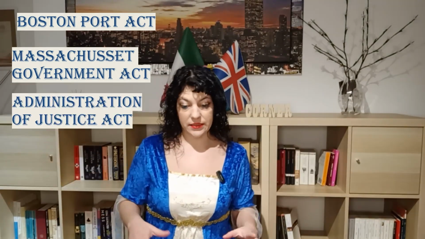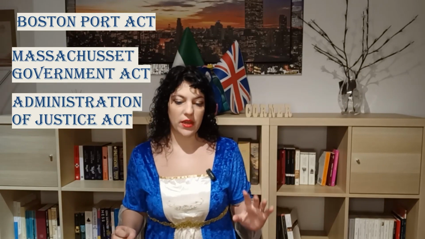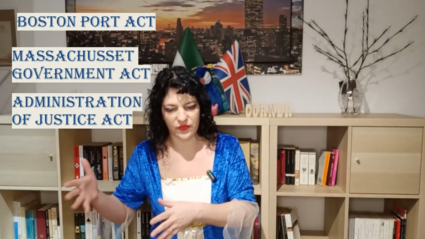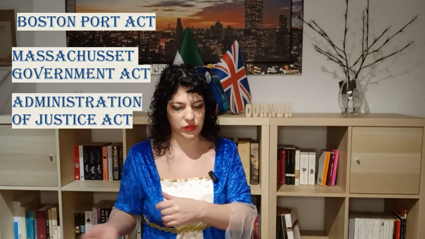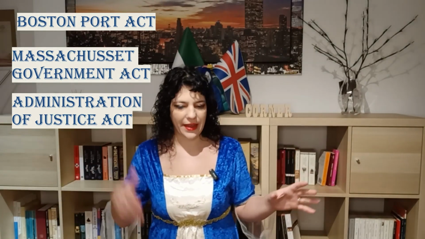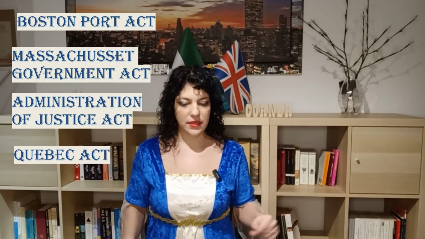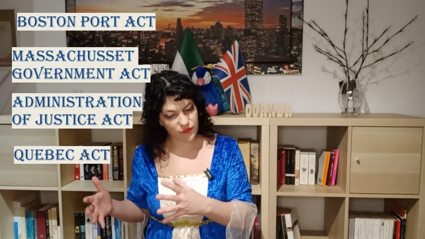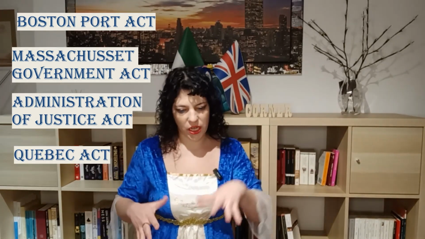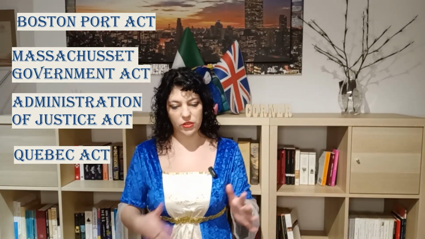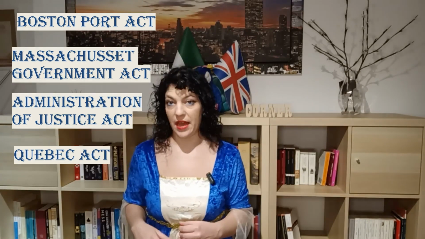The Administration of Justice Act ensured a fair trial to British officials charged with capital offences while suppressing protests in Massachusetts. Fair trial, as in found not guilty for sure. Then the Quebec Act. Quebec was settled by the French, but after the French and Indian War it became the property of the British Empire. In 1774, the Quebec Act was meant to provide protection for the Roman Catholic faith.